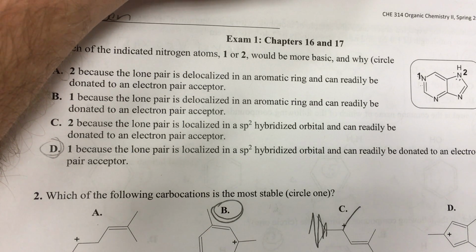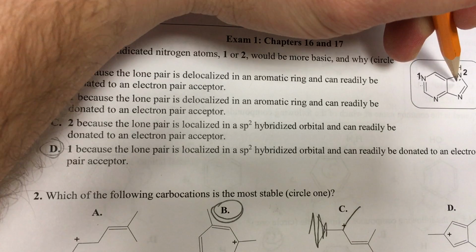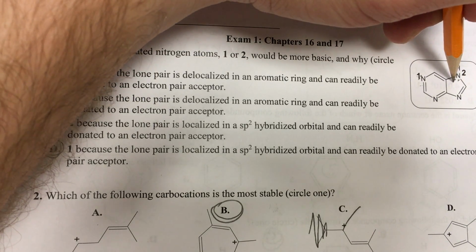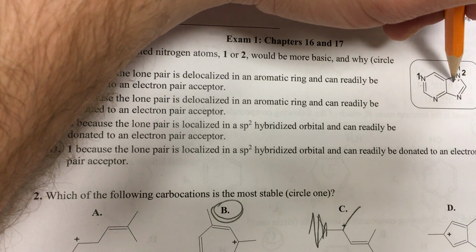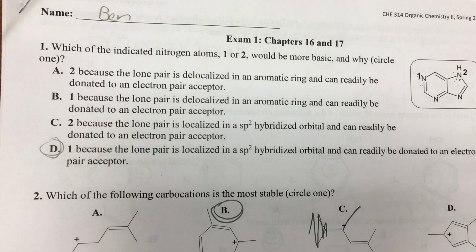The reason this is important for the basicity of the nitrogens is this lone pair here is not a very basic lone pair, because it is actually cyclizing around the ring. Right here you see it just moving around. So that's a lot more background information than D, the right answer, provides. If a lone pair is not readily available on the nitrogen, it will not be very basic.